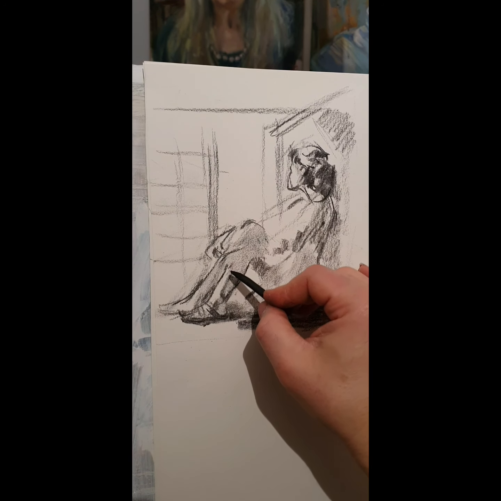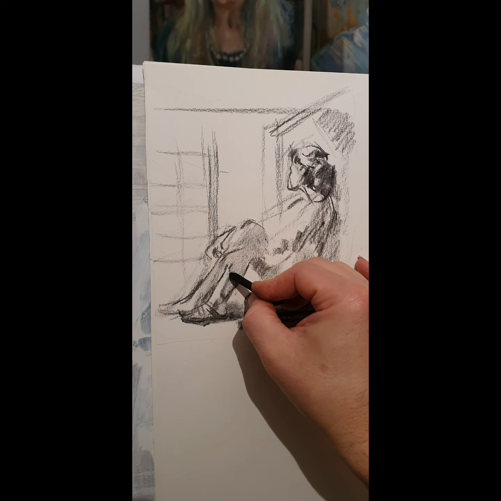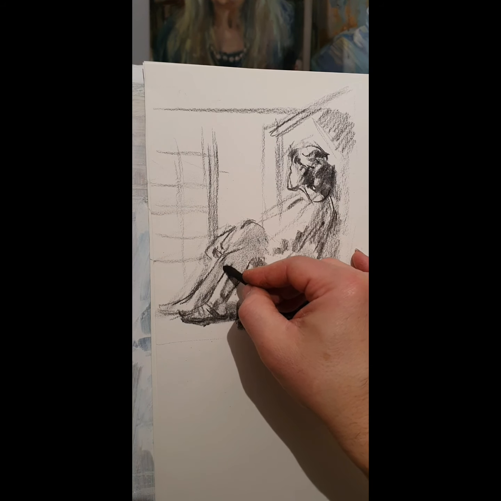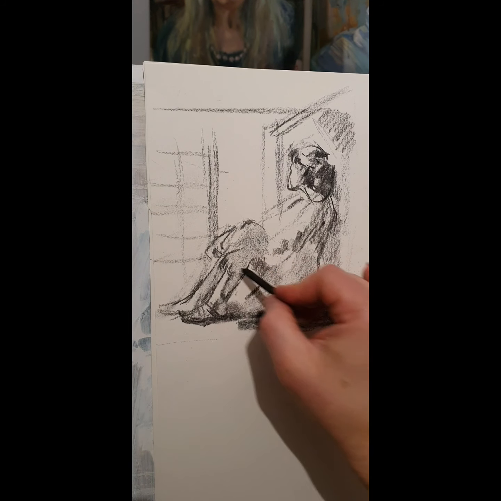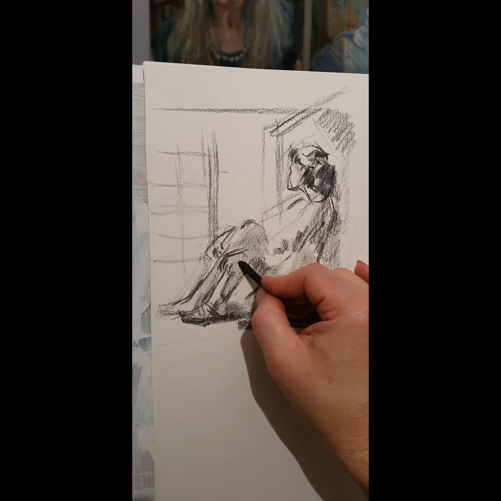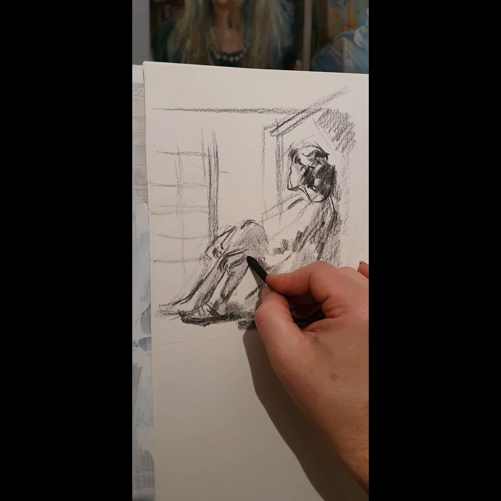So again, I'm purposely drawing or highlighting this shadow more than anything else. Now the fingers. There. Again, it's the same thing here. I will possibly try and darken this shadow.